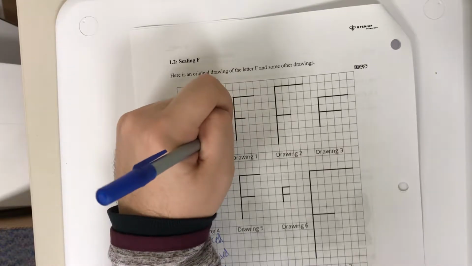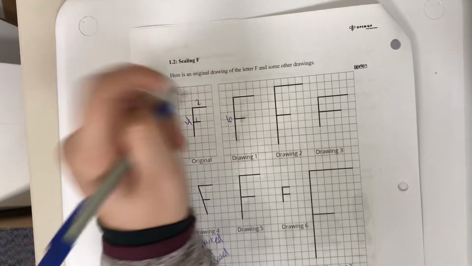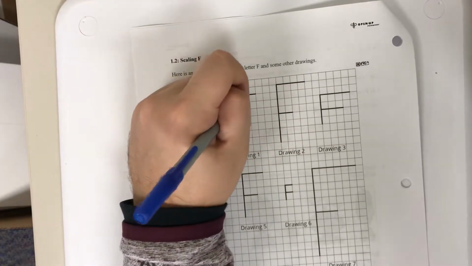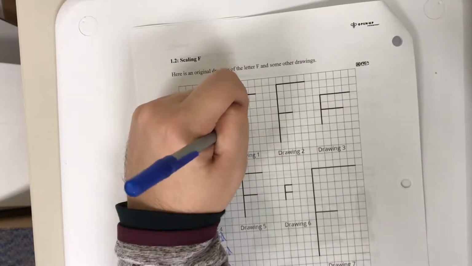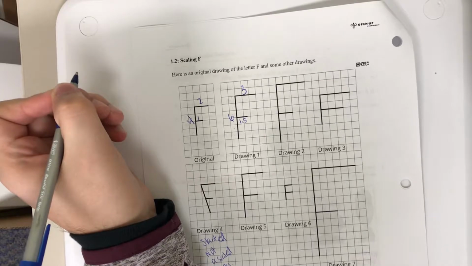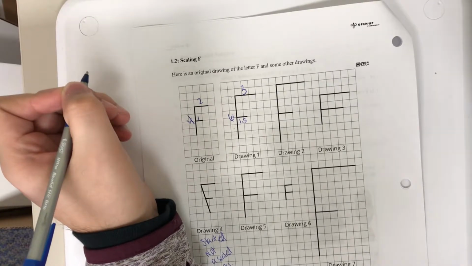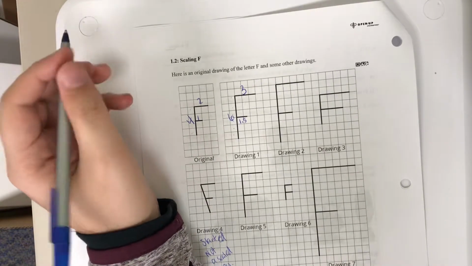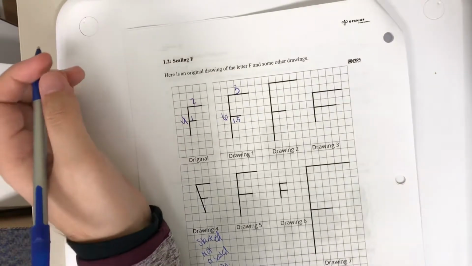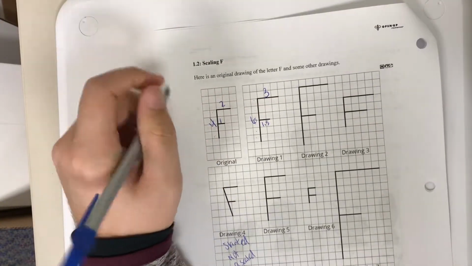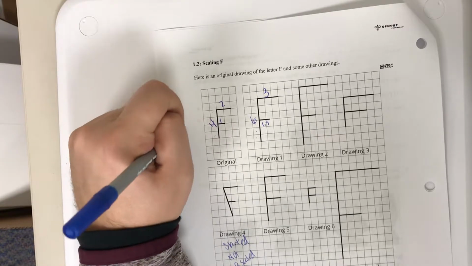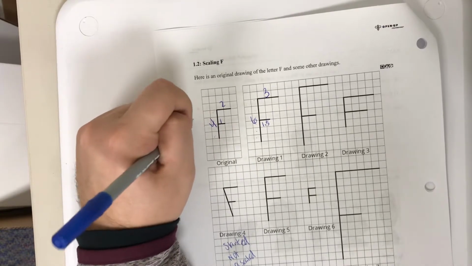So the first drawing, this side is 1, 2, 3, 4, 5, 6. This is a side 6. This is a side of 3. And this side is 1.5, right? So drawing 1 has those measurements. And so what we can do is we can compare, right? So what times 1 will give me 1.5? Well, I know 1 times 1.5 will give me 1.5.